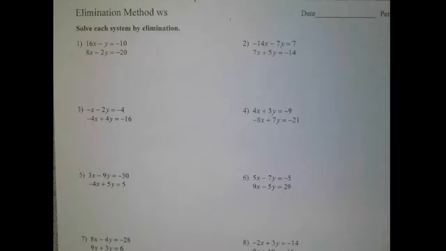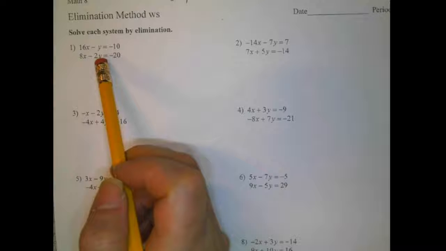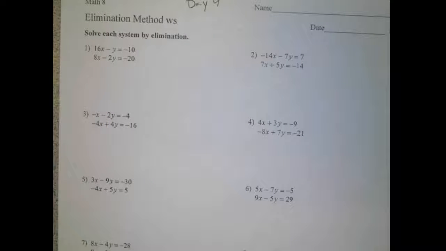Okay? All right, so let's look at the first equation. Do I have same digit, opposite sign for my x's or my y's? None, right? So I'm going to have to multiply one. I'm going to have to pick one. Can I turn 8 into 16? And can I turn 1 into 2? So I can pick one that I want to eliminate. Which one do you guys want to eliminate? The x's or the y's?